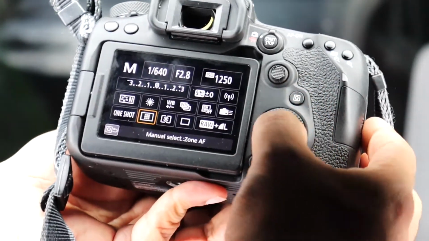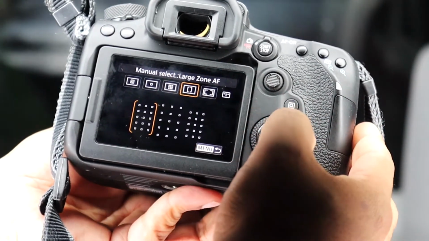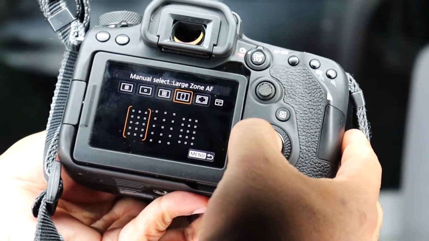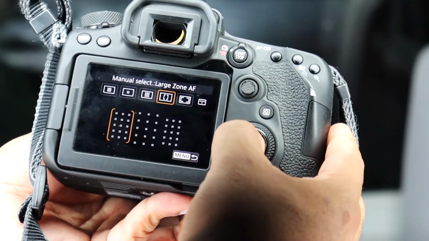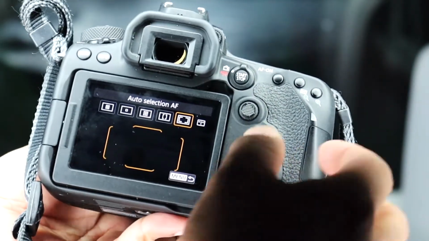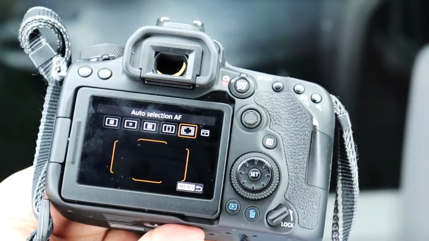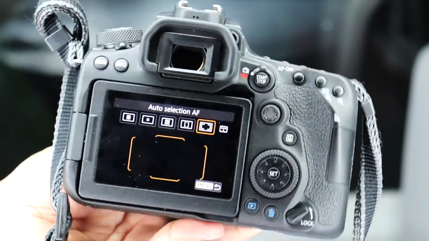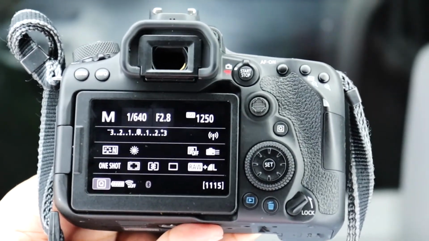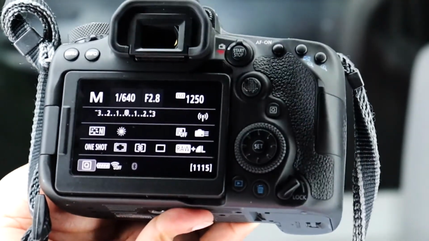Okay, again, if you go to the next one, which is your zone, larger zone, this one allows you to capture larger zonal focus points, similar to the one I just showed before. And the last one is your autofocus. So with this one the camera will basically do the work for you. I do use this now and then, to tell you the truth, and I do use zonal focus points and I use spot focus points depending on what I am doing.